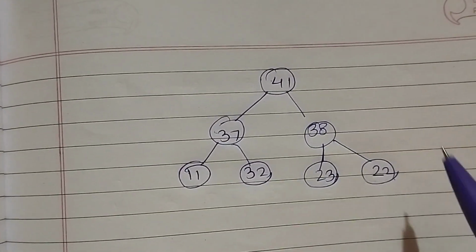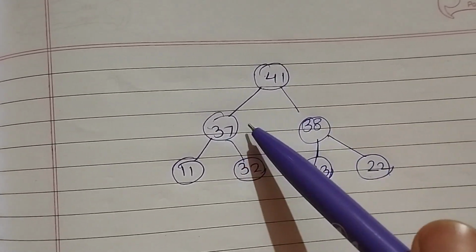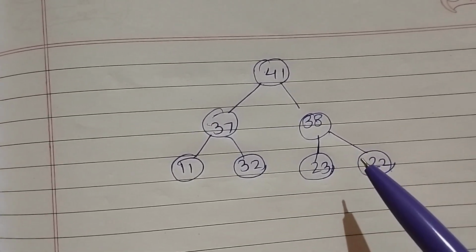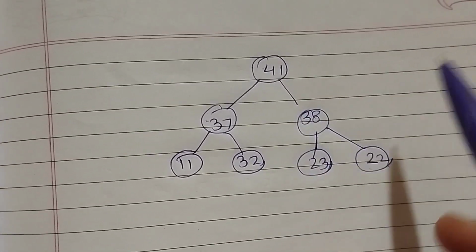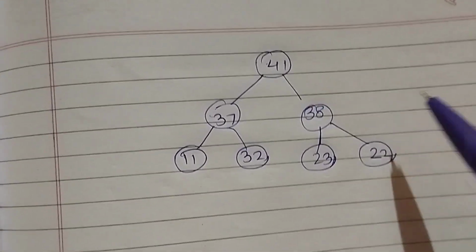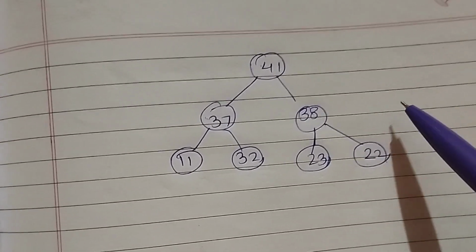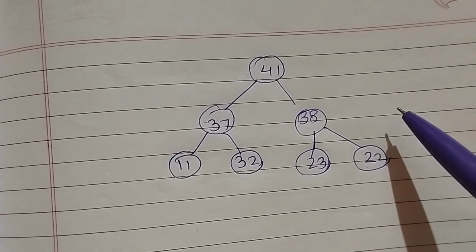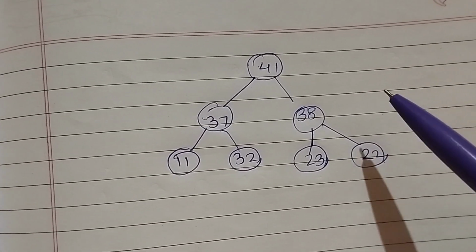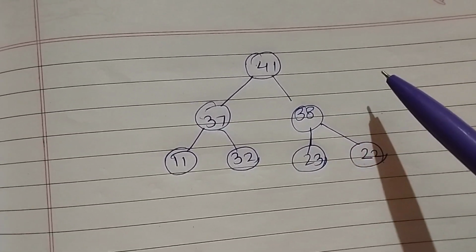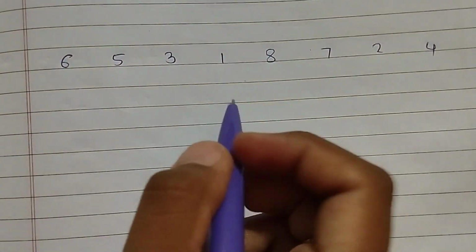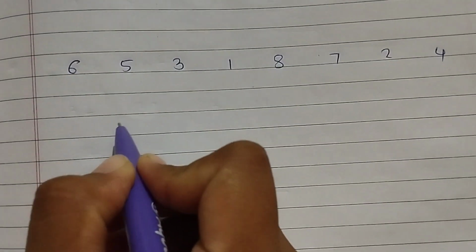So the condition means all the parent nodes are greater than the child nodes. So now our heap is created. Now we see how to do heap sort. I hope you get an idea about how to build the heap. We see one more example of how to build the heap.